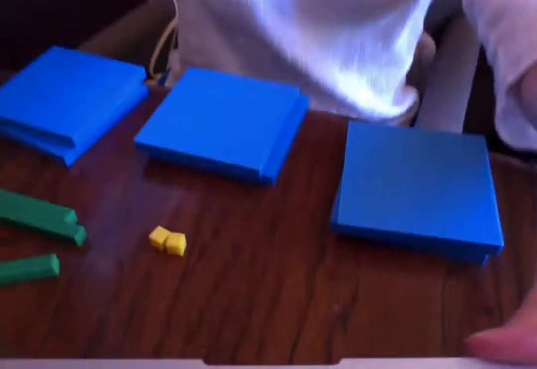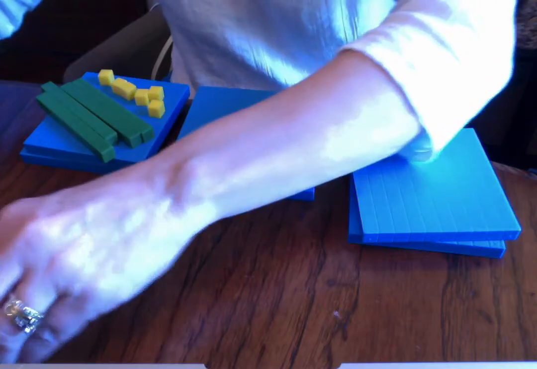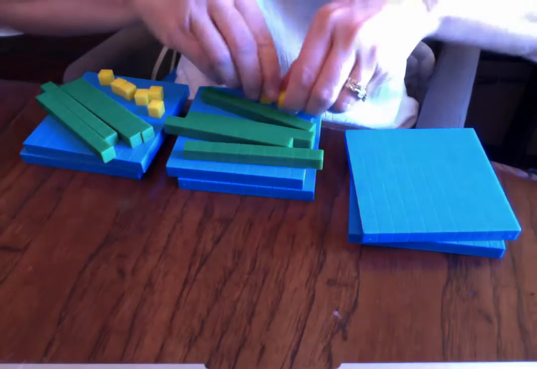So we have 246. Gotta get a couple more hundreds here. Okay, so 246, 246, and here's 246.